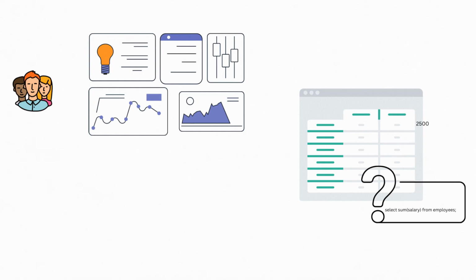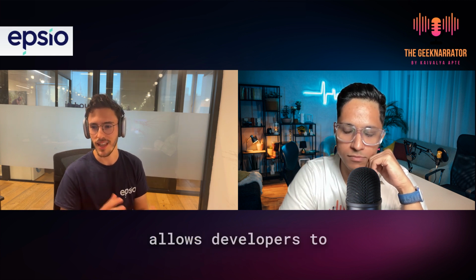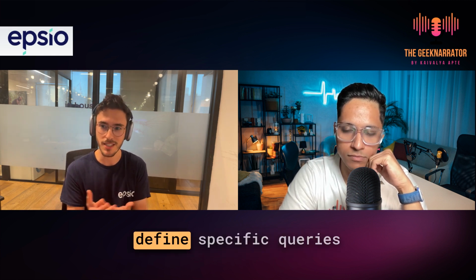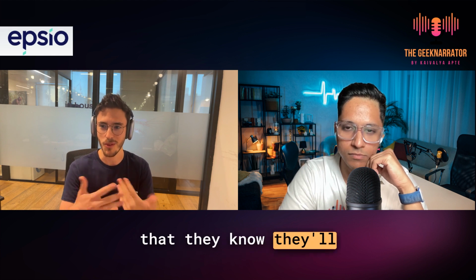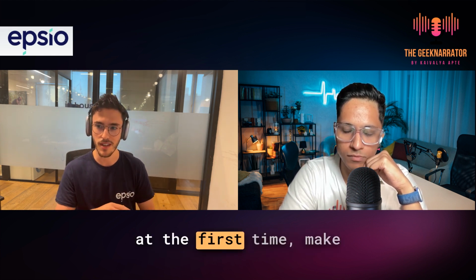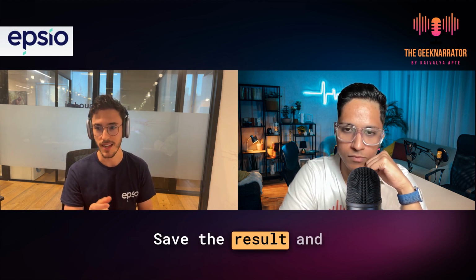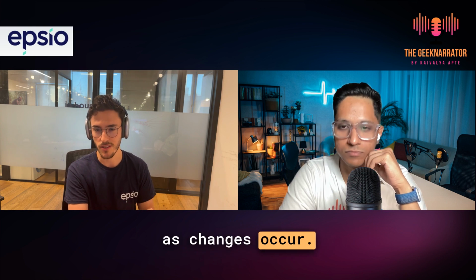So for us, the first step of bridging that gap is building on mechanisms that don't require that computation again and again every time you ask it, and basically allow developers to define specific queries that they know they'll want results for. And instead of doing that again and again, just the first time, make the initial calculation, save the result, and then update the result as changes occur.